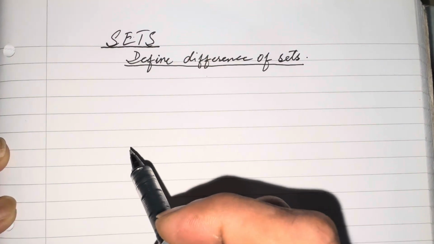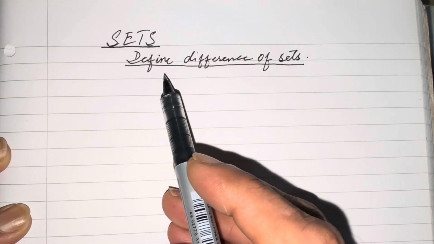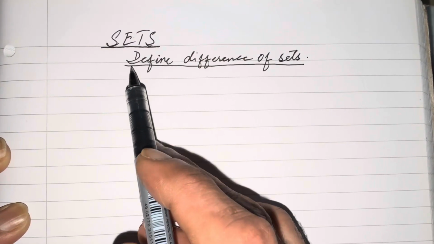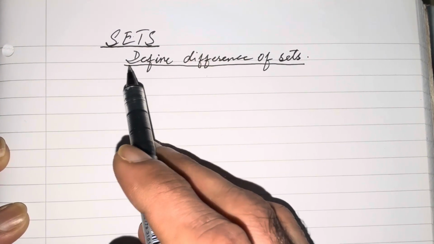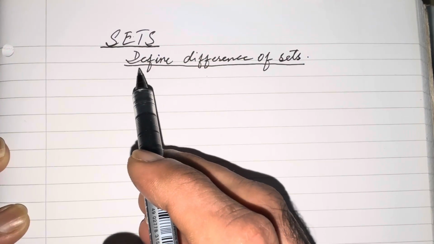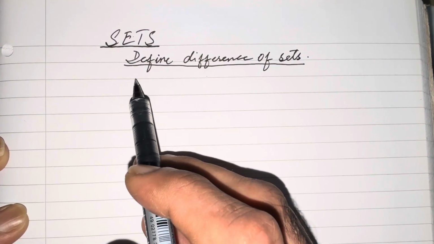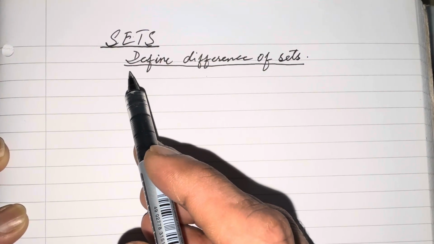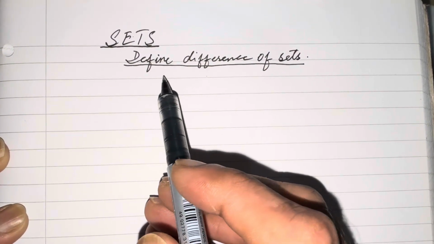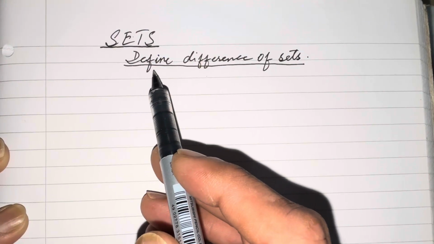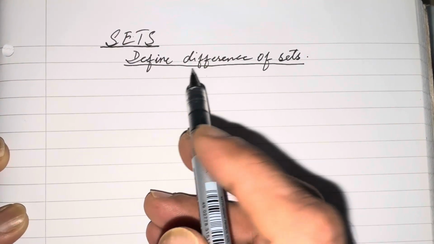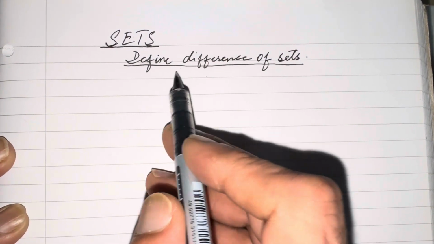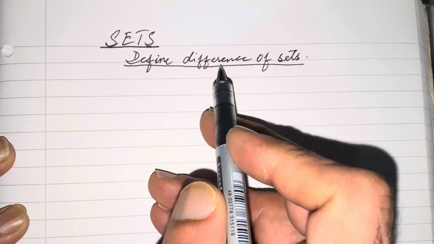So in our today's video we are going to start our lecture with the continuity of the sets. In our previous lectures we have learned about the union of sets and intersection of sets. Now in our today's lecture we are going to learn about the difference of sets. So let's start: what is the definition of difference of sets?